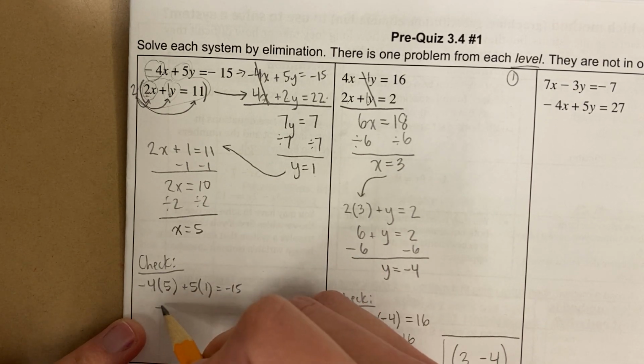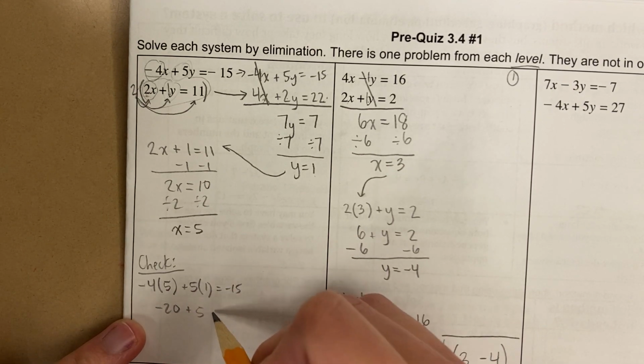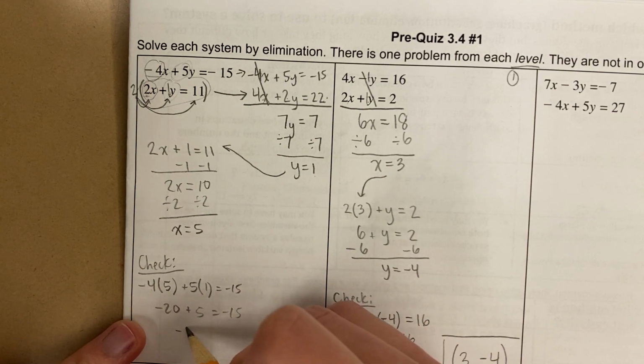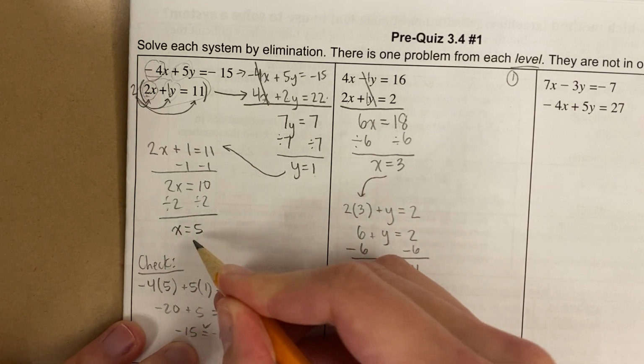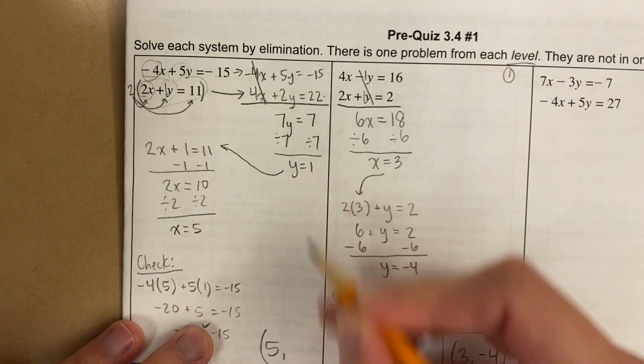Let's see if this works out. This becomes -20. This becomes 5. -20 plus 5 equals -15. And we're all set. So my answer is, my x value is 5. And my y value is 1.